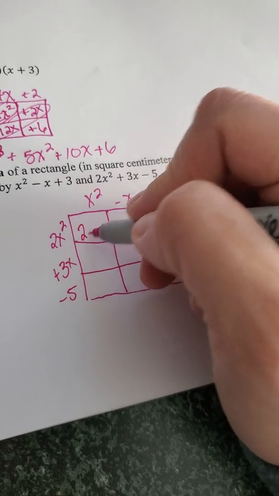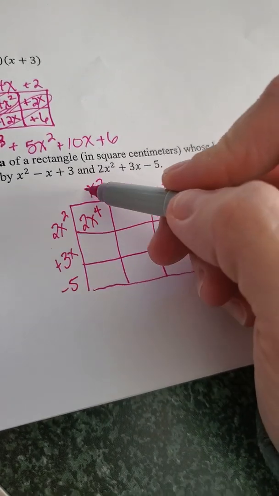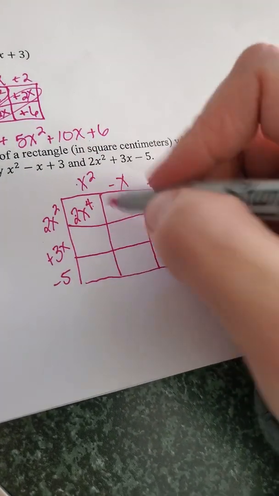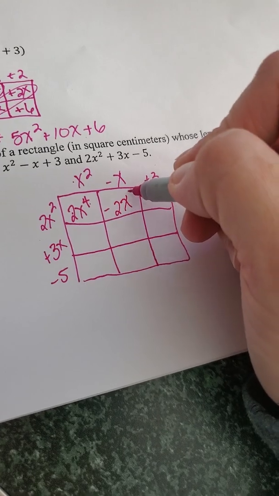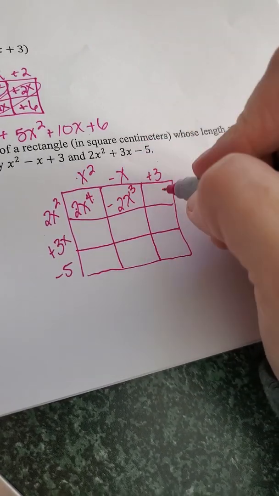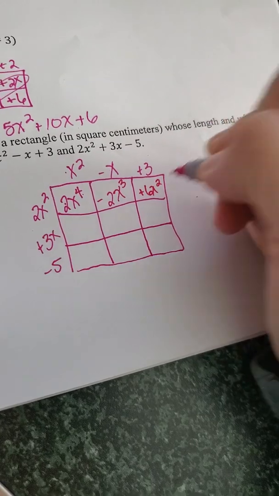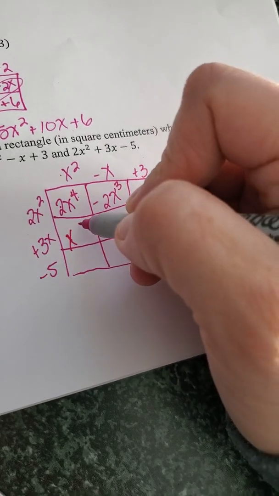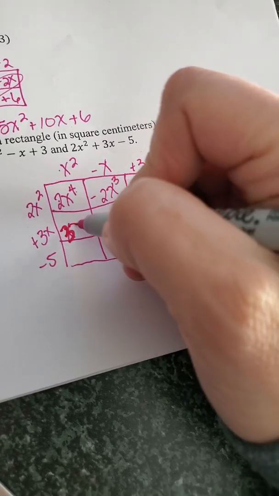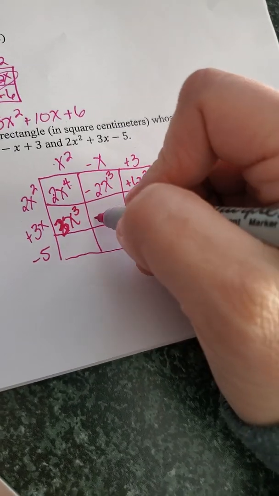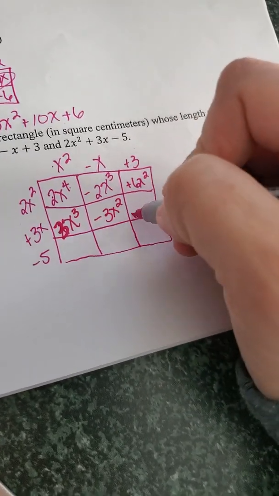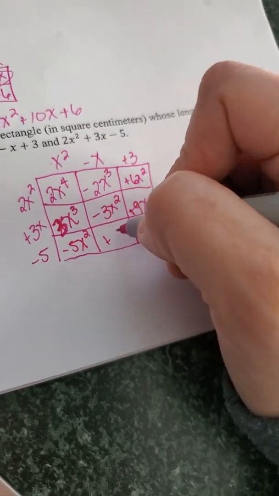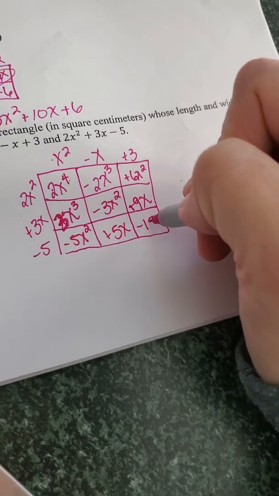2x squared times x squared is going to give me 2x to the 4th, because 2 times 1 is 2, and there's 2 x's here and 2 x's here, so that gives me to the 4th. Negative x times this whole jazz is going to be negative 2x to the 3rd, and 3 times 2x squared is positive 6x squared. X squared times 3x will be 3x to the 3rd, negative 3x squared plus 9x minus 5x squared plus 5x and minus 15.